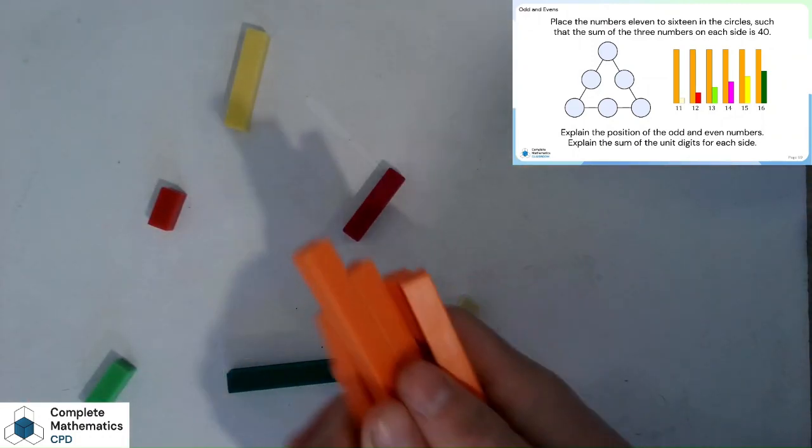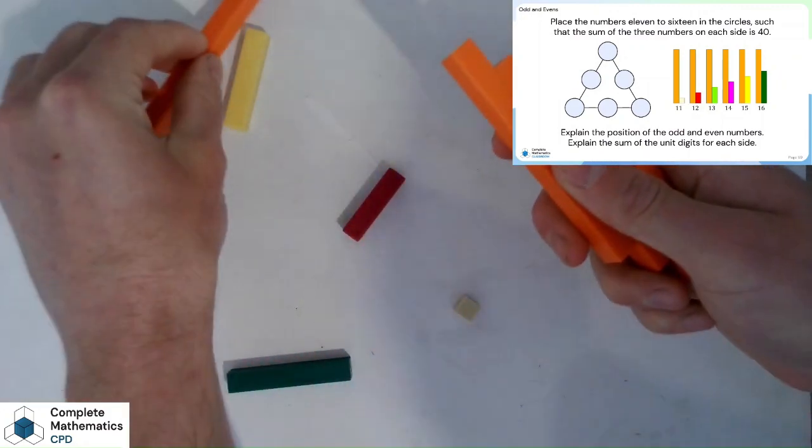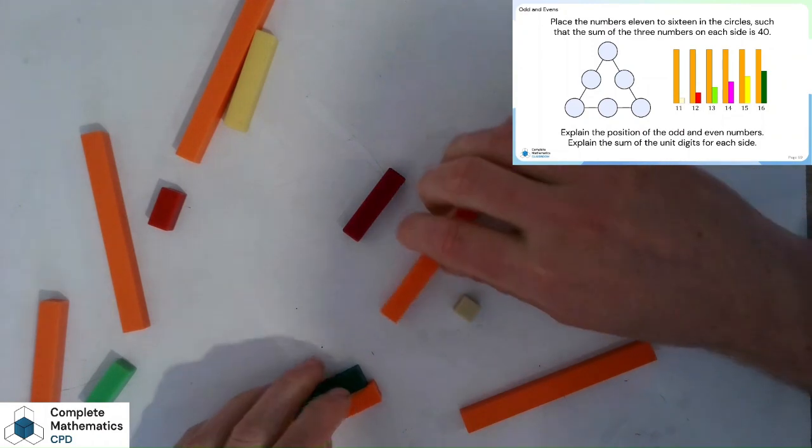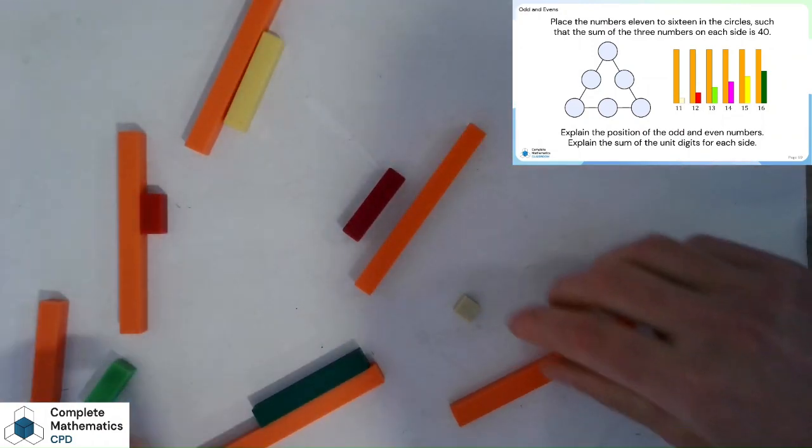And then bringing back the 10 rods that we started with, we just know that every single one of these numbers has a 10 attached to it. So there is our solution.